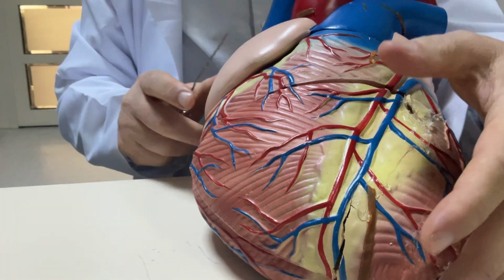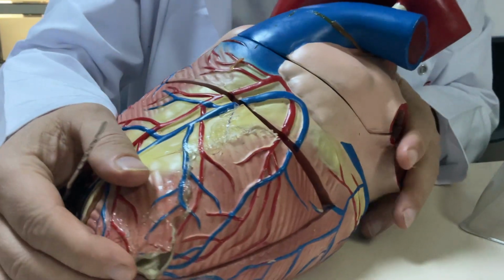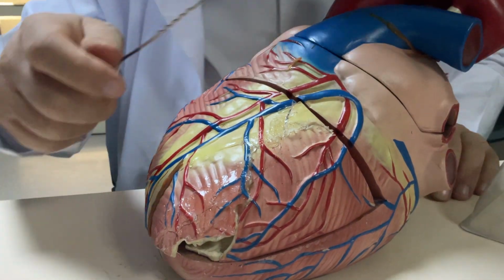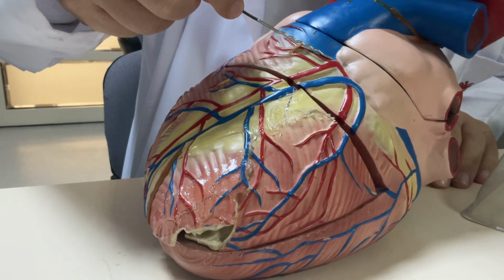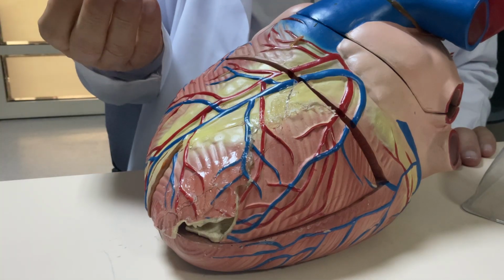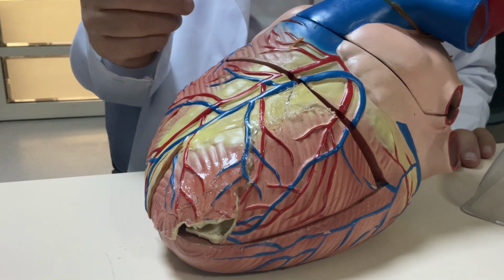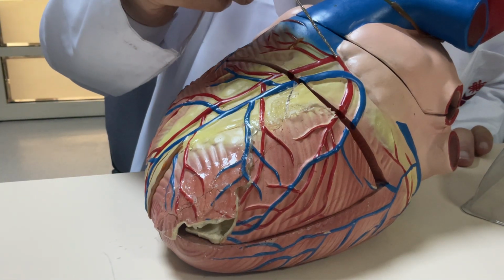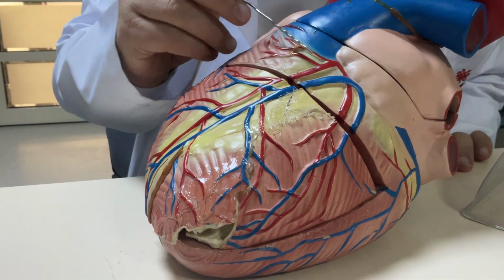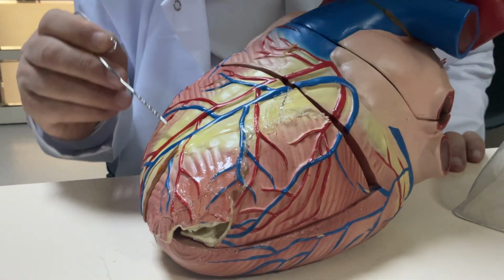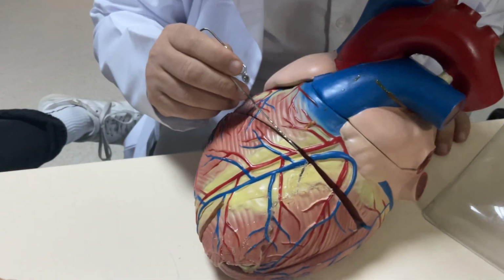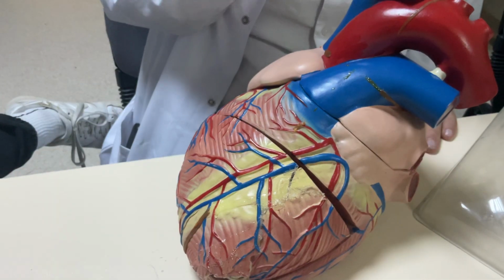Okay, now let's cover the left coronary artery. Look at this, the left coronary artery. The left coronary artery has a main part, and then it splits into the LAD, left anterior descending artery, or anterior interventricular artery.